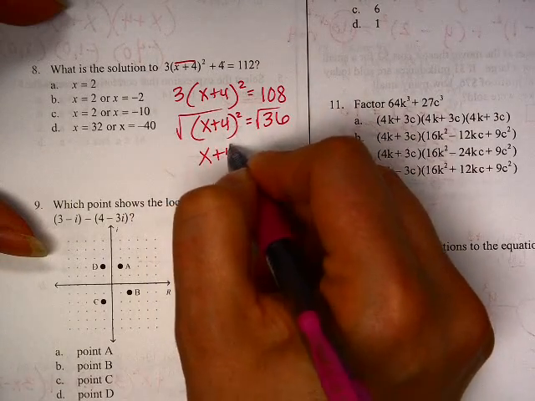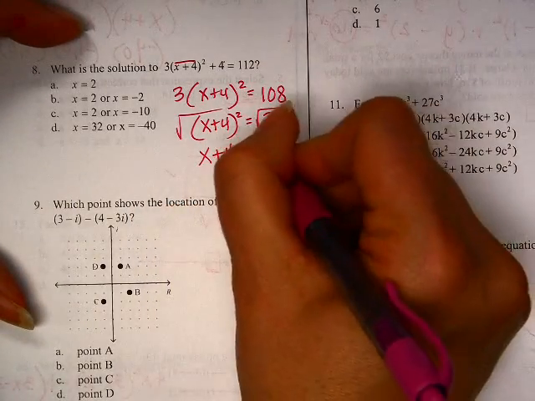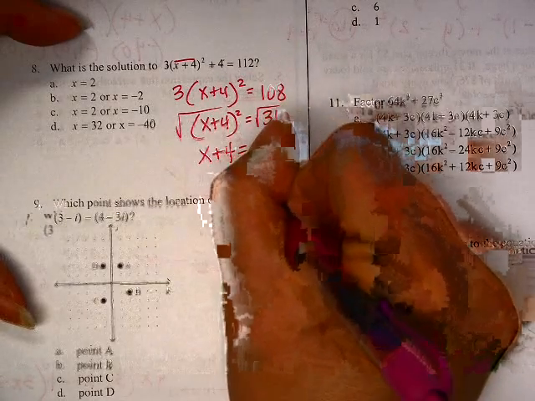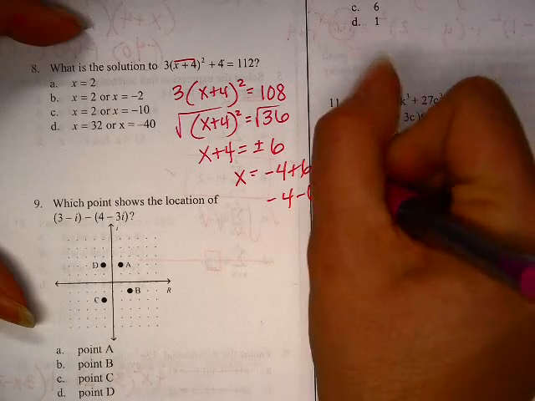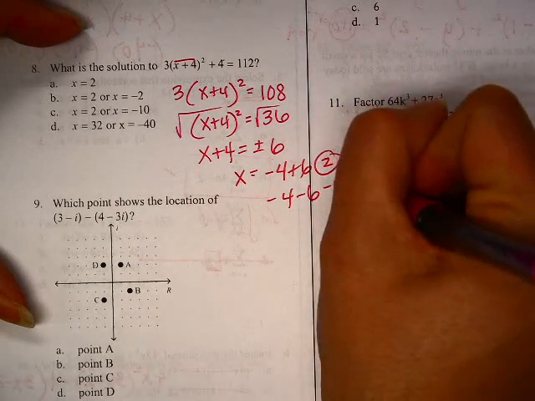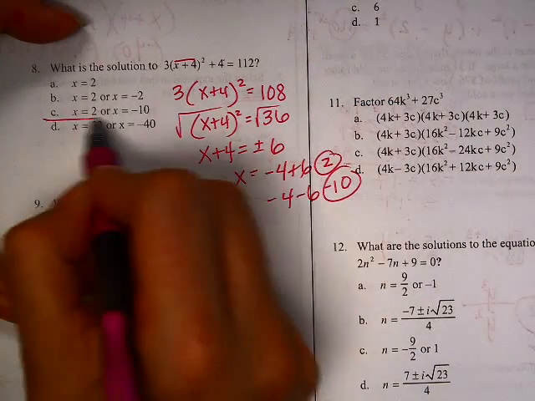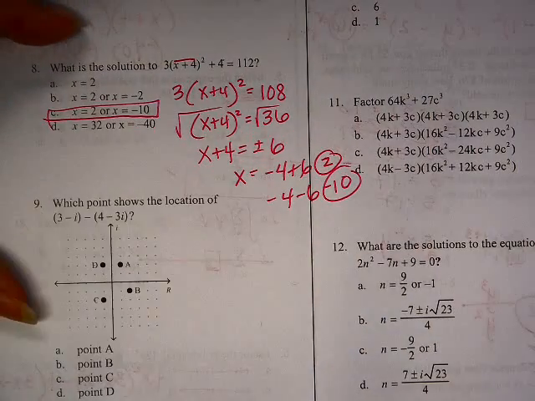Now, here's the tricky part. When you square root, you get a plus or a minus. So x is equal to negative 4 plus 6 and negative 4 minus 6. So we have 2 and negative 10. And that, my friends, is right there.